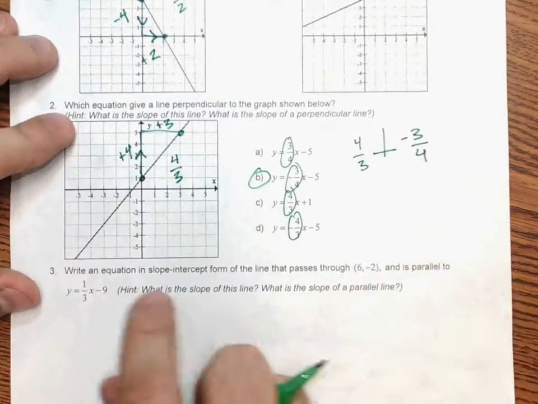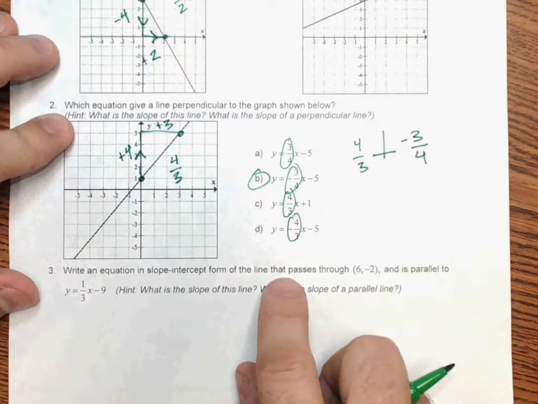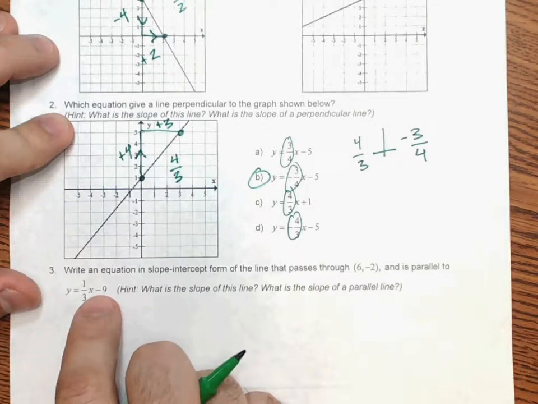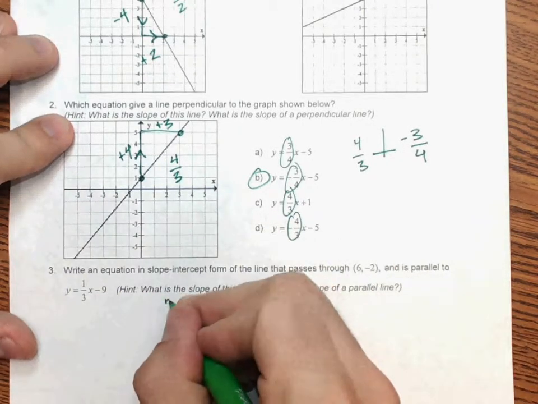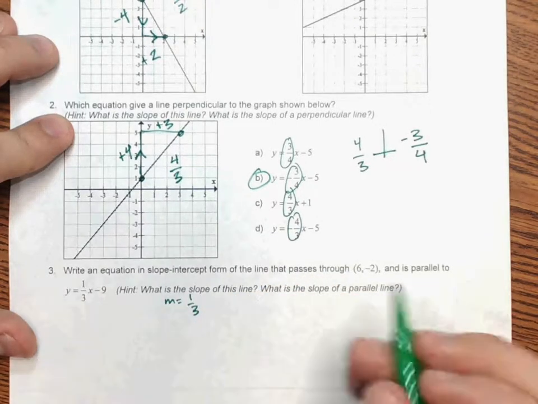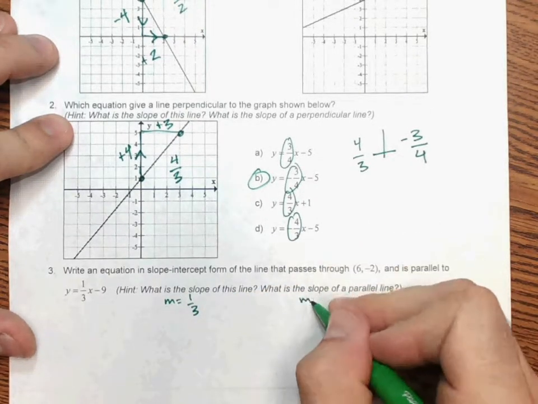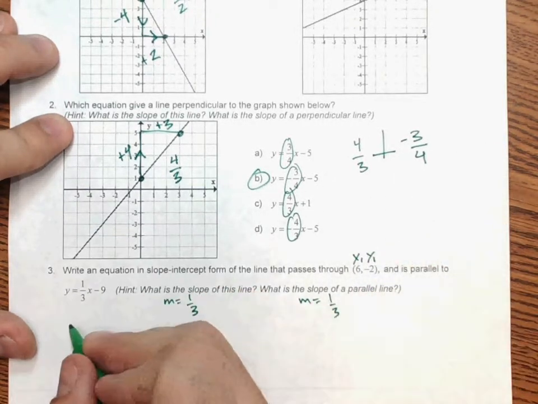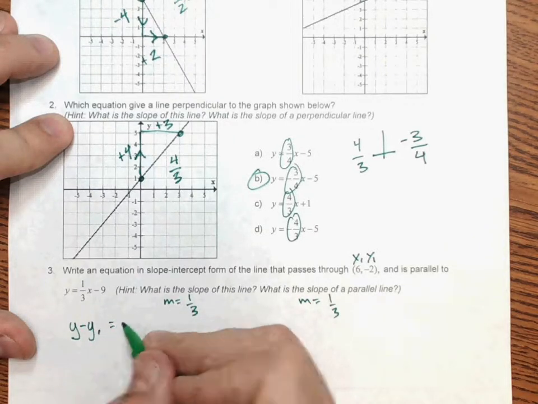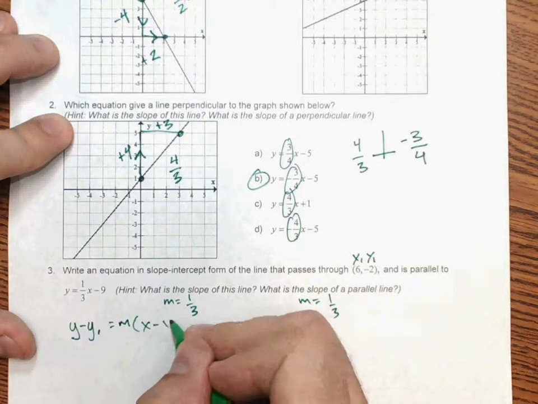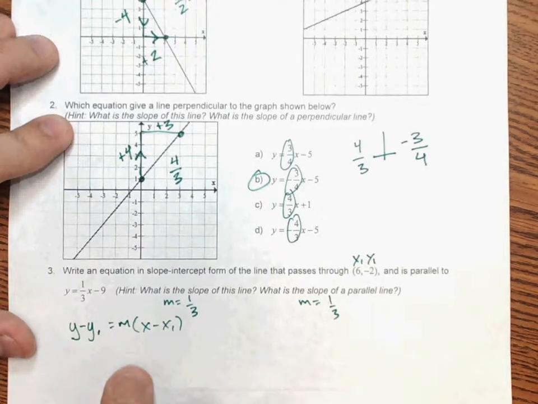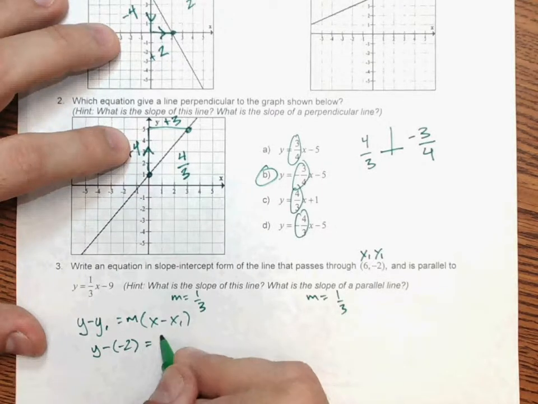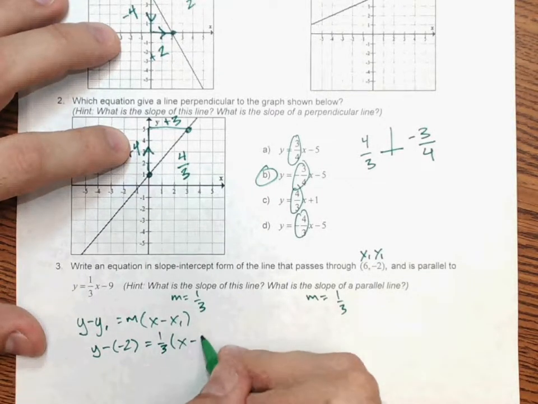Next question asks, write an equation in slope-intercept form of the line that passes through (6, -2) and is parallel to y equals 1/3 x minus 9. Hint again, what is the slope of this line? Well, the slope of this line is 1/3. What is the slope of a parallel line? Well, parallel lines have the same slope. So we're going to use this point, (x1, y1), plug it into our point-slope form equation to find the new line. So this becomes y minus -2 equals 1/3 times x minus 6.